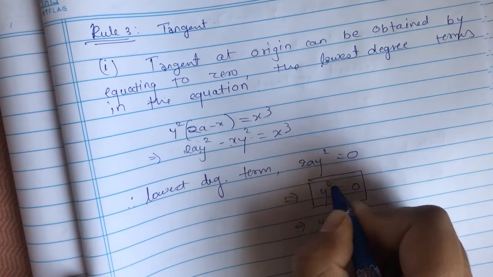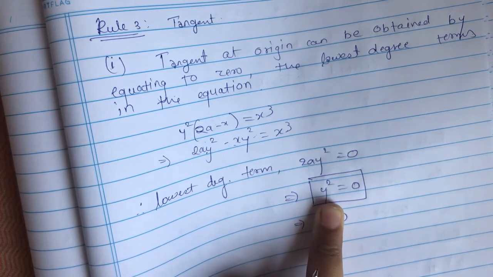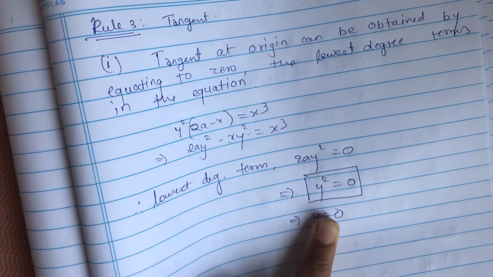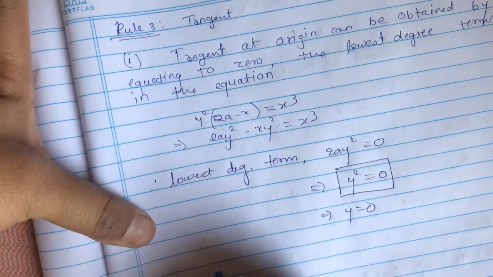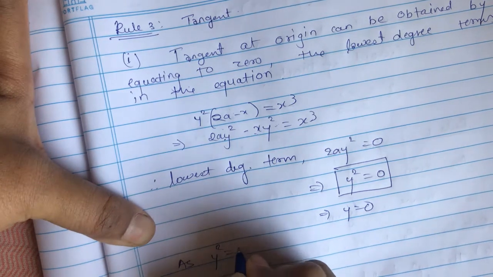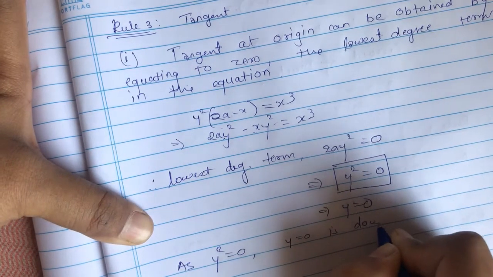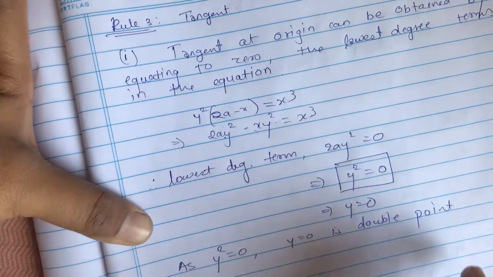As we have got y square equals 0, that means two branches of the curve pass through 0. So we write here y square equals 0; y equals 0 is a double point, because two branches of the curve pass through it.